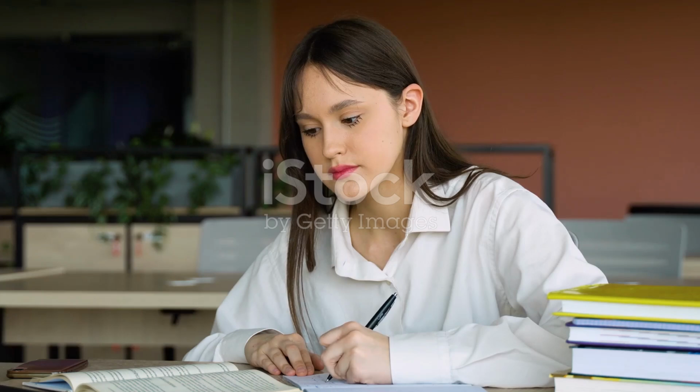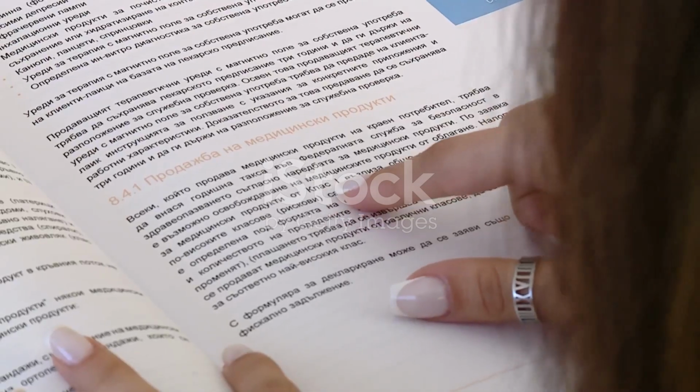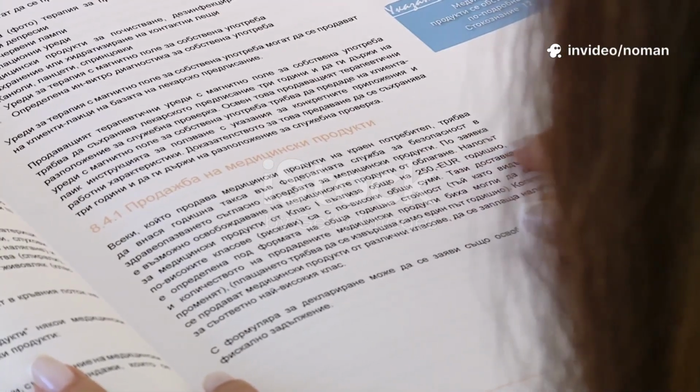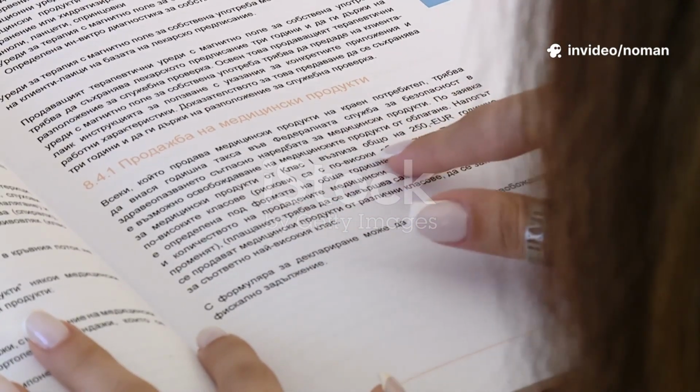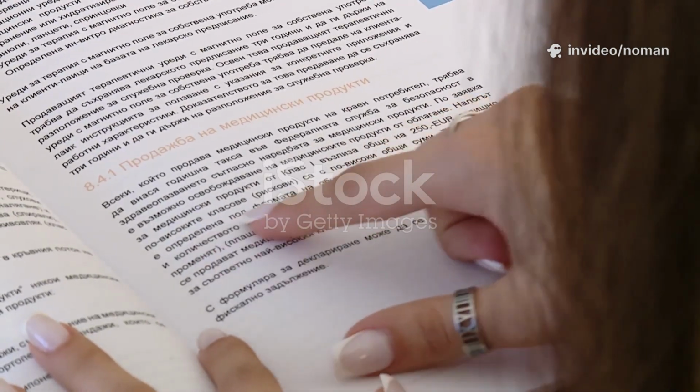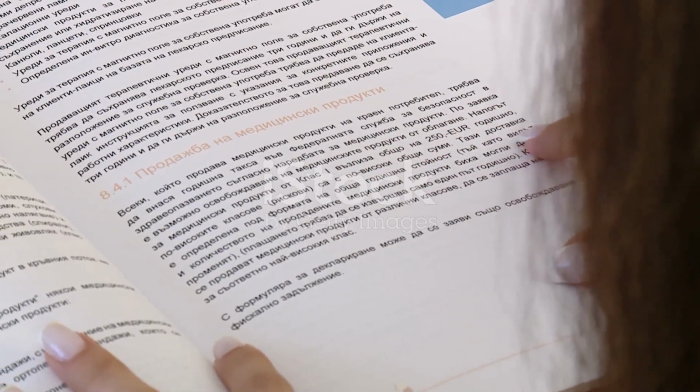So let's start with the absolute basics. What exactly are true, false, and not given questions? It's crucial to have a crystal clear understanding of what each option means before you even look at the passage.